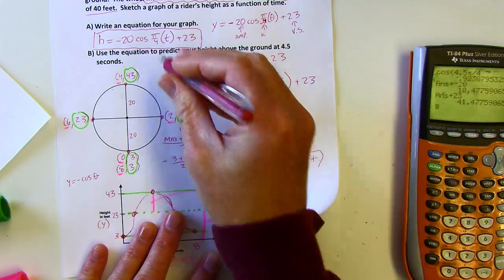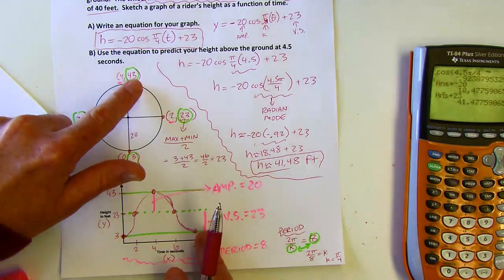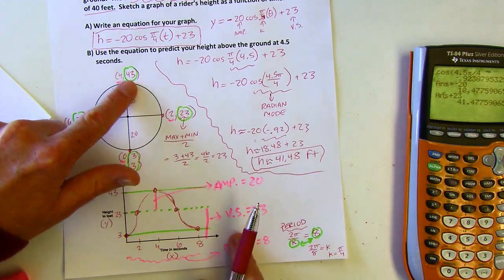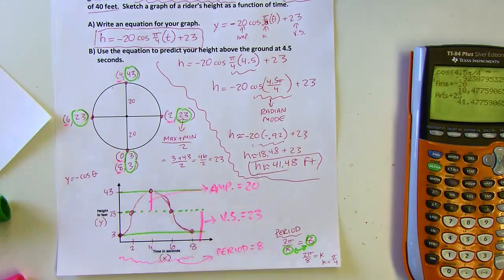And that makes pretty good sense. Let me separate this work there. Because remember, we thought it was going to be a little bit less than 43, because 4.5 seconds would be a little bit past the top. So it would be a little bit lower than the top, okay?